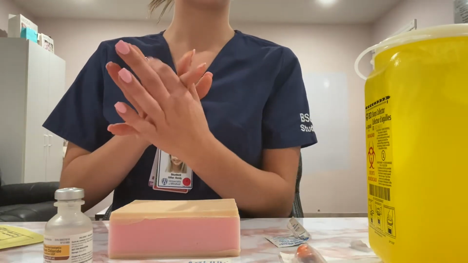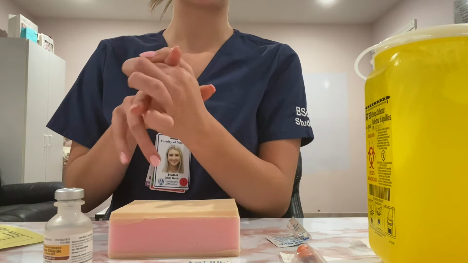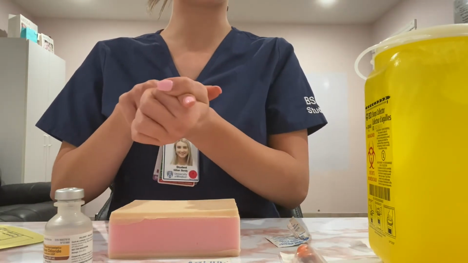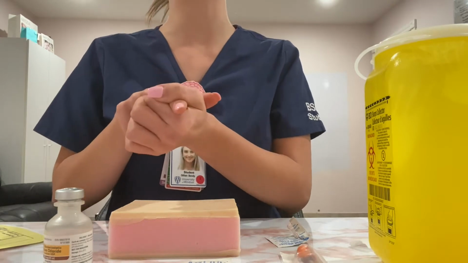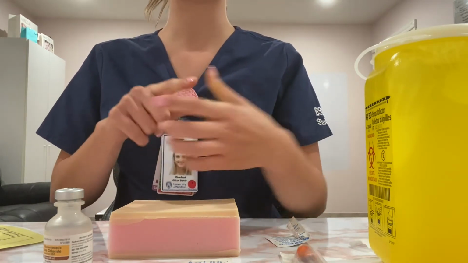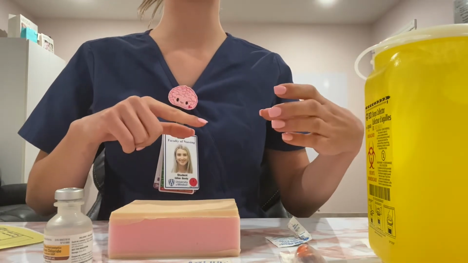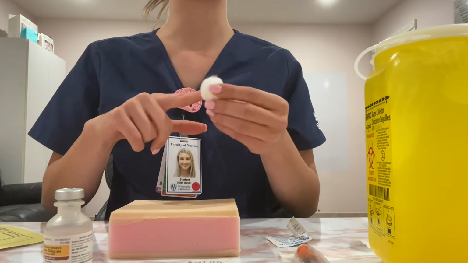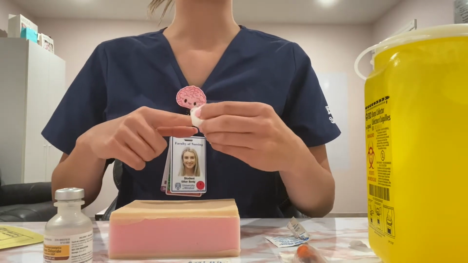And then I would milk the finger and hold so that all the blood goes to the end of the finger. And then the first drop of blood I would wipe away since it's mixed with the alcohol swab. And then I would use the second drop of blood to place it at the end of the machine. And once that's complete, I would place a cotton swab on the end of the patient's finger.